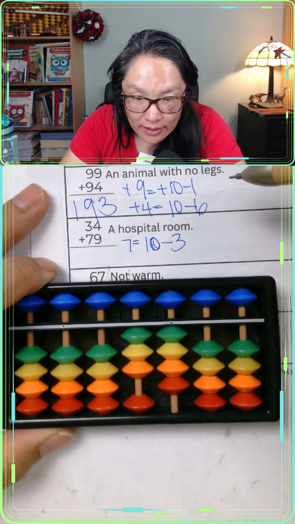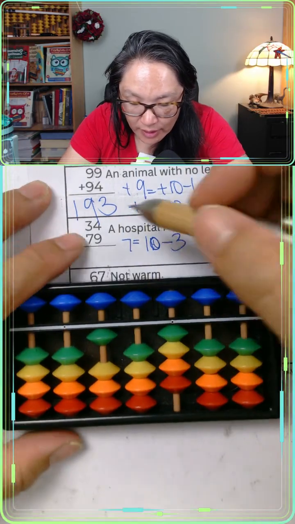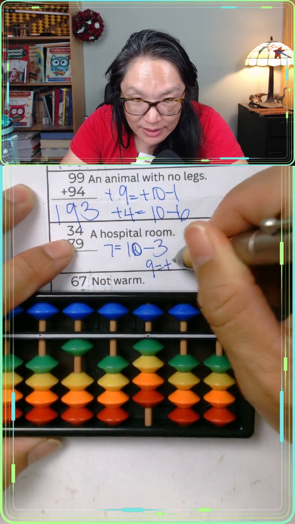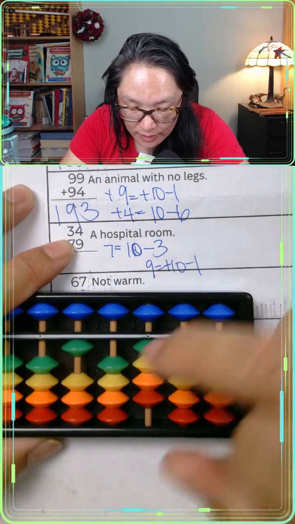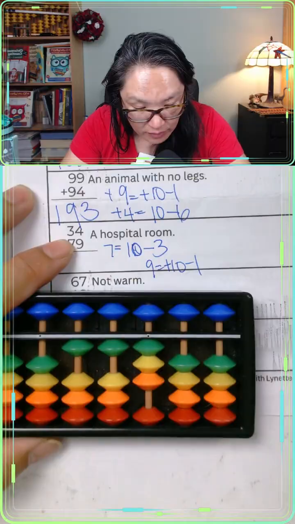Yep, plus the 10 minus the 3. 1, 2, 3. And then we want to plus the 9. We know how to plus the 9, right? Plus the 9 is equal to what? Plus the 10 minus the 1. Plus the 10 minus the 1. So our final answer is 113.